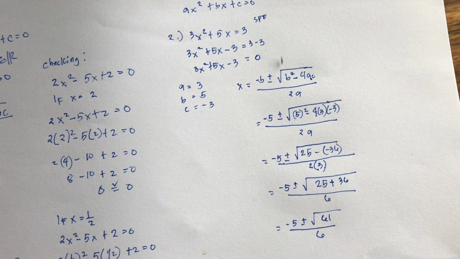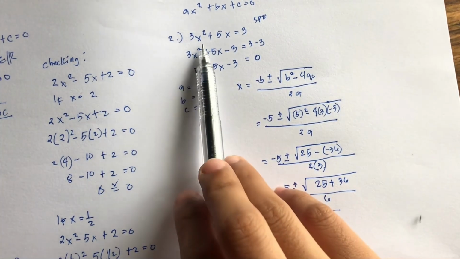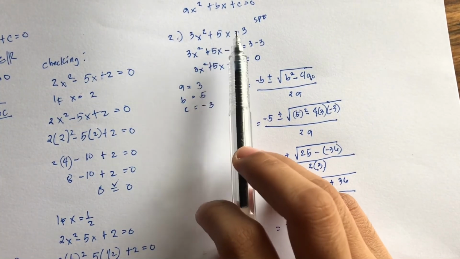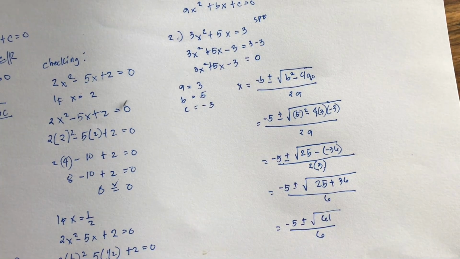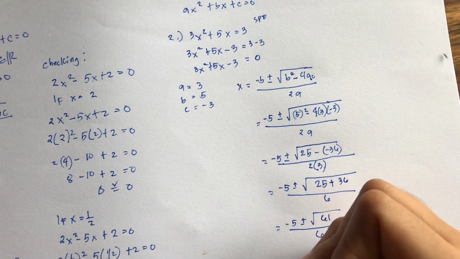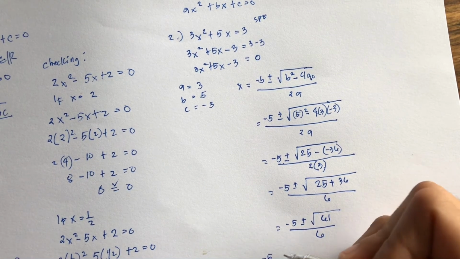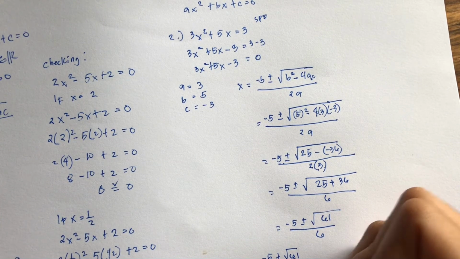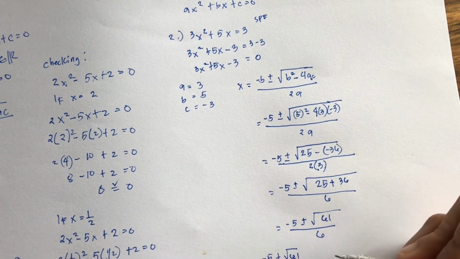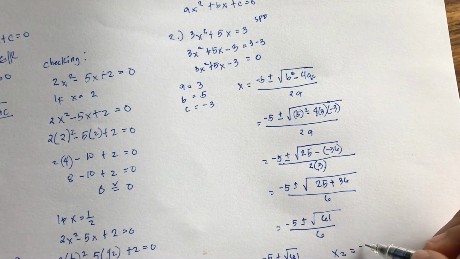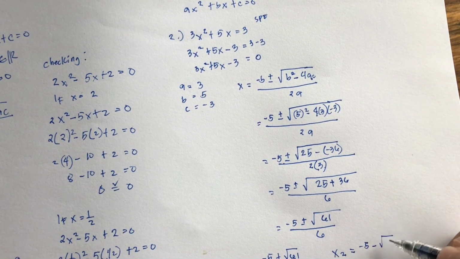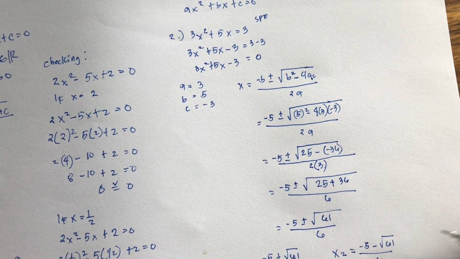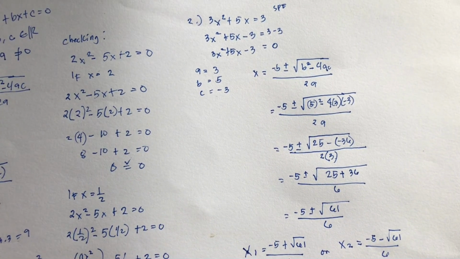So the given equation, 3x squared plus 5x equals 3, has two irrational solutions, which are x sub 1 equals negative 5 plus the square root of 61 all over 6, or x sub 2 equals negative 5 minus the square root of 61 all over 6. Now, you already know how to check this one, right? It's the same as in my previous example.